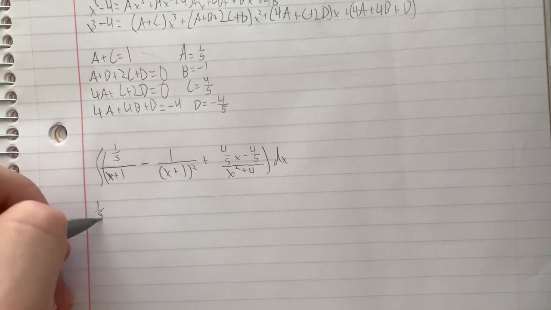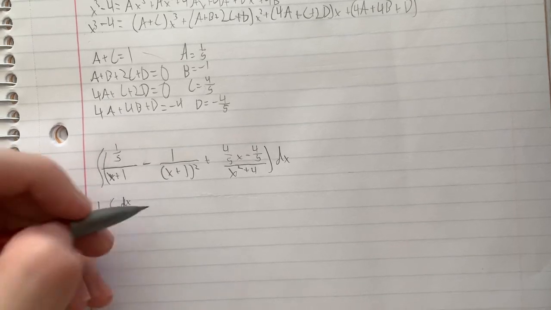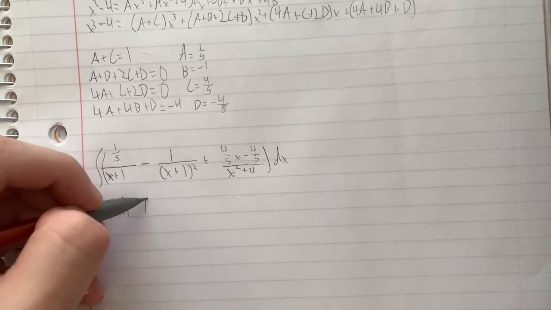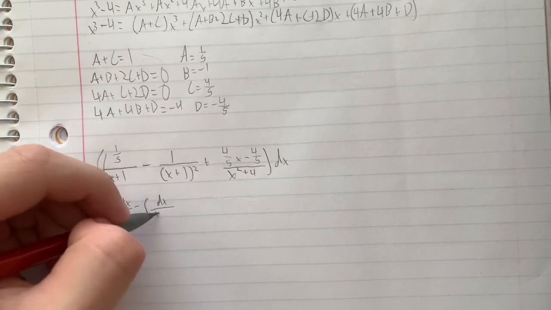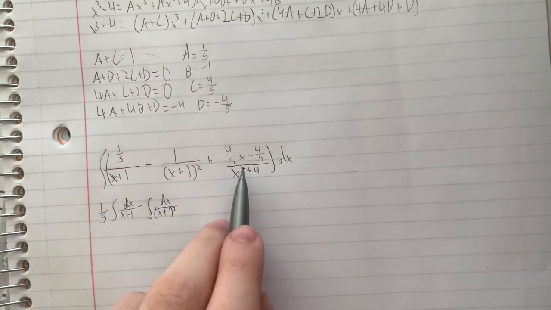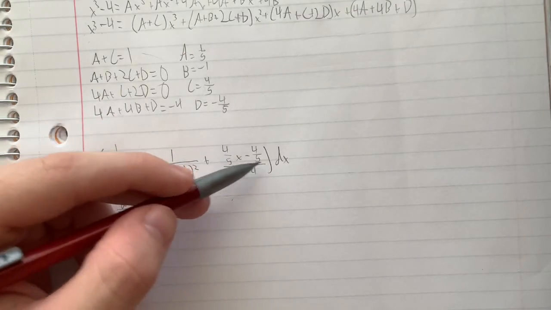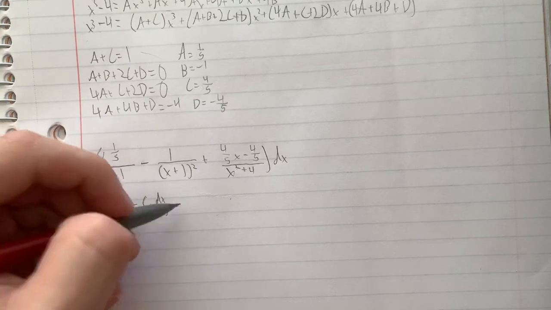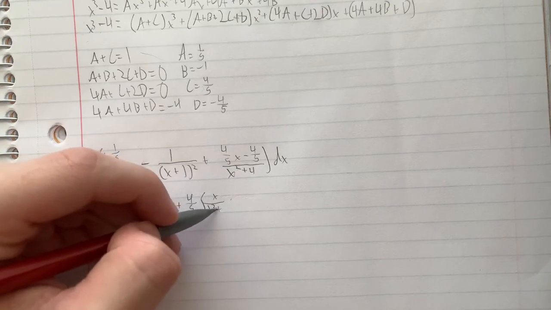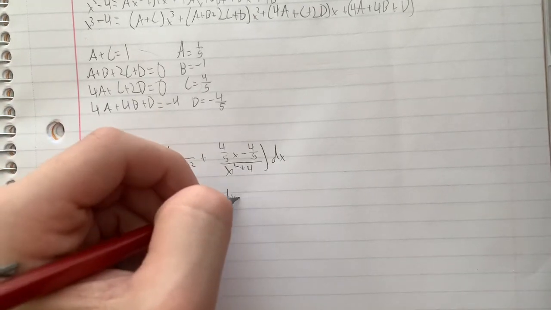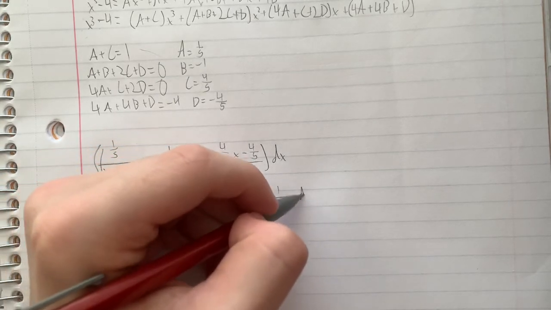We have 1/5 times the integral of dx over x plus 1, minus the integral of dx over x plus 1 squared. And what I actually can do here is split this numerator up into 4/5 x over x squared plus 4 minus 4/5 over x squared plus 4. So I'm going to write those each as a new integral. So we're going to have plus 4/5 times the integral of x over x squared plus 4 dx, minus 4/5 times the integral of 1 over x squared plus 4 dx.